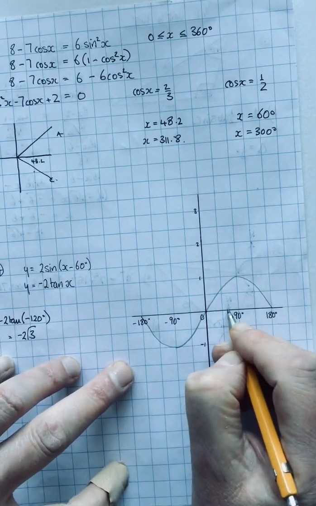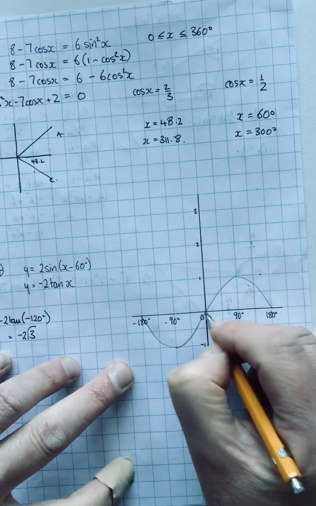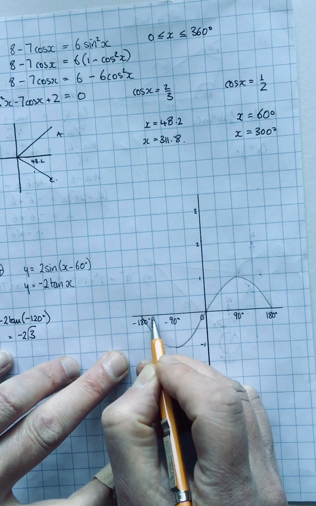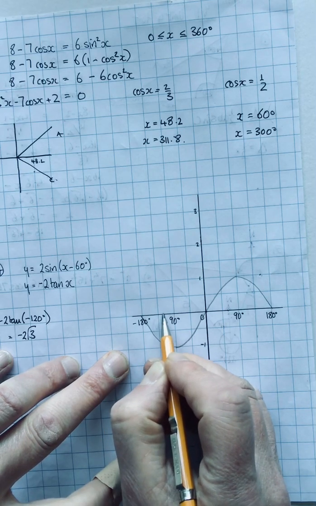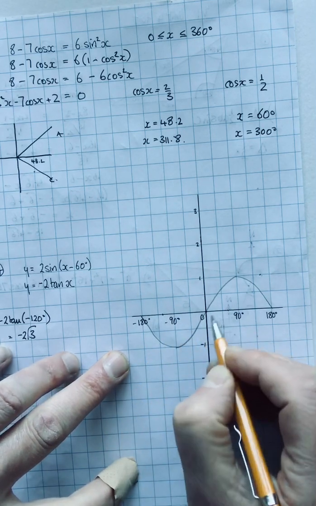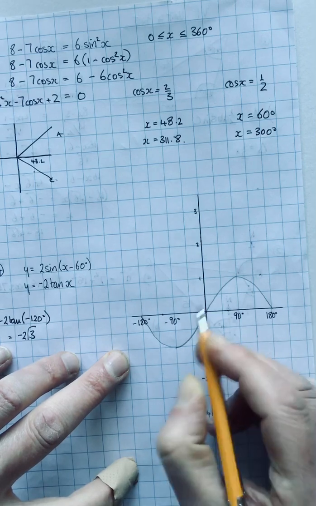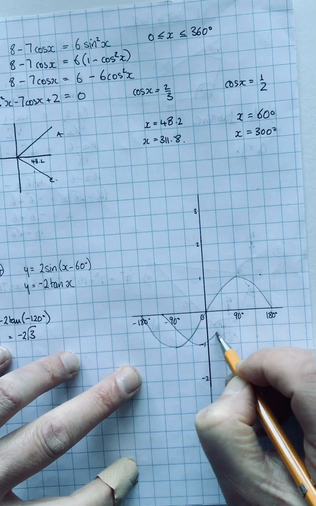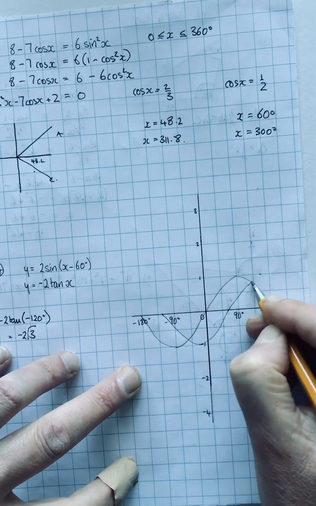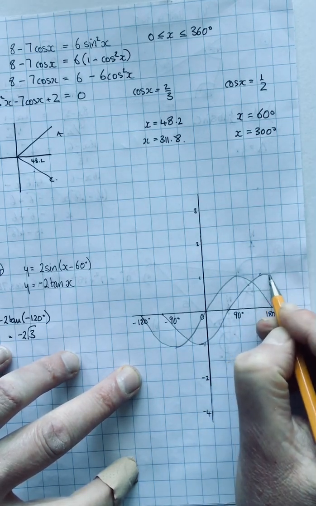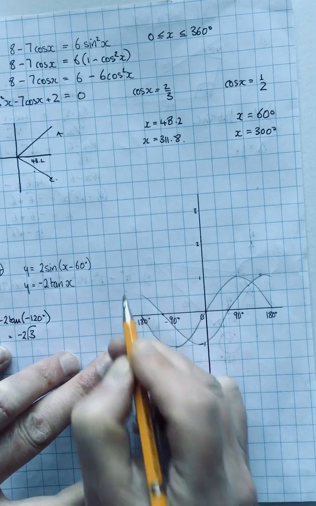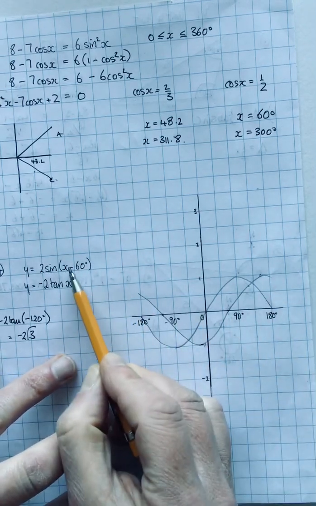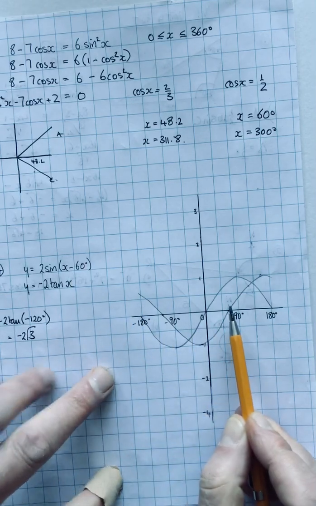So that's going to go there, that's going to go there. This is going to go 60, 120 is going to be around about there. So that's going to go about here. So it's going to be something like that. So that is just the x minus 60 bit. Move 60 degrees to the right.